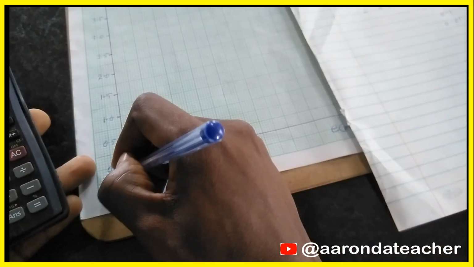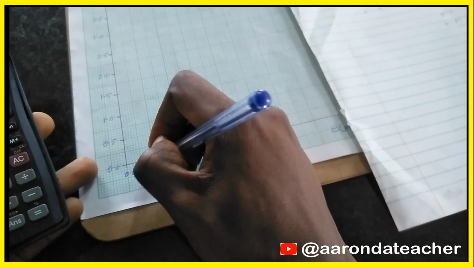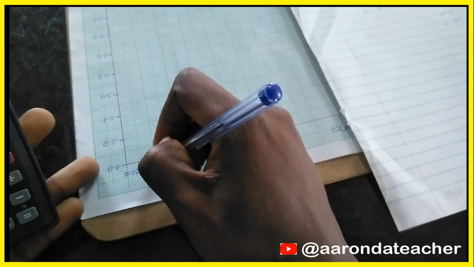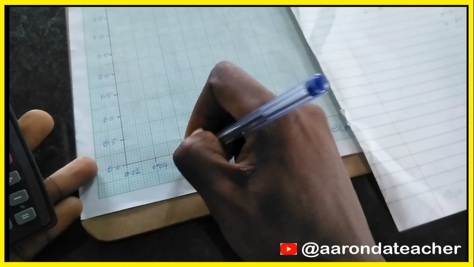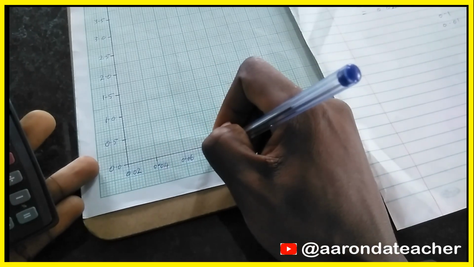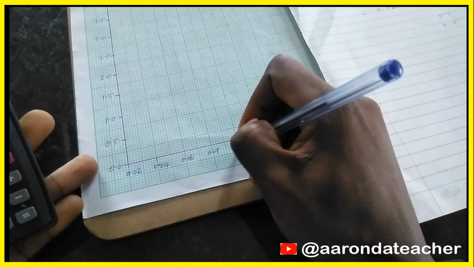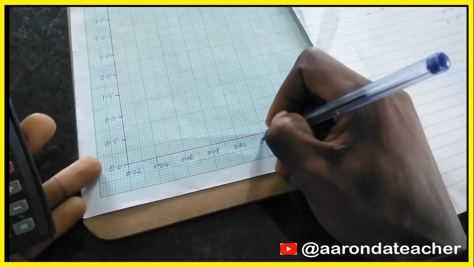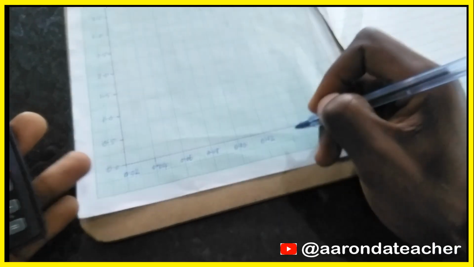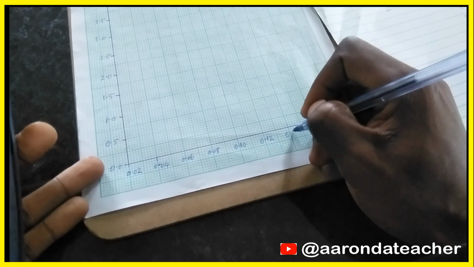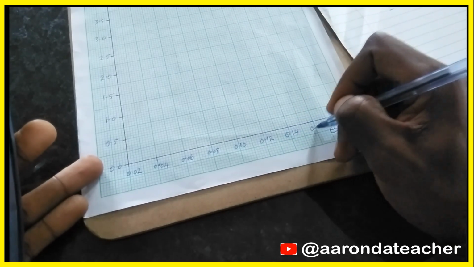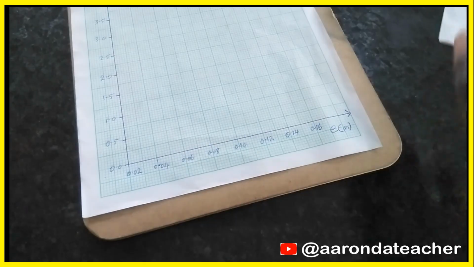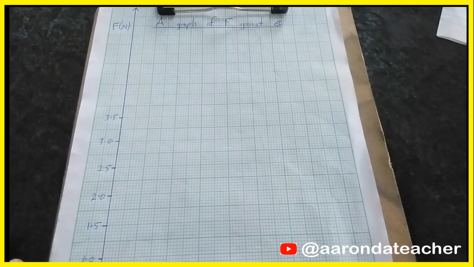So I can begin at 0.02, and then I put 0.04, 0.06, 0.08, then 0.10, then 0.12, 0.14, 0.16, and so on. And therefore I've marked my graph.